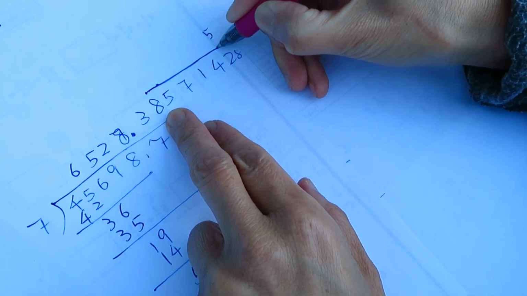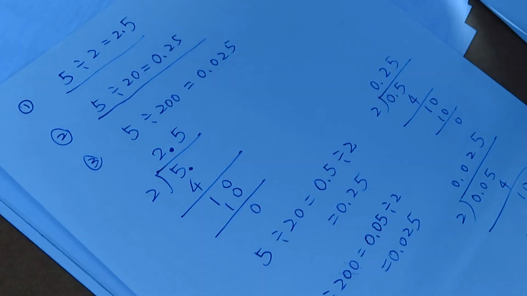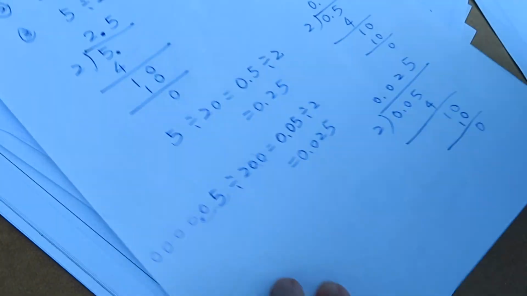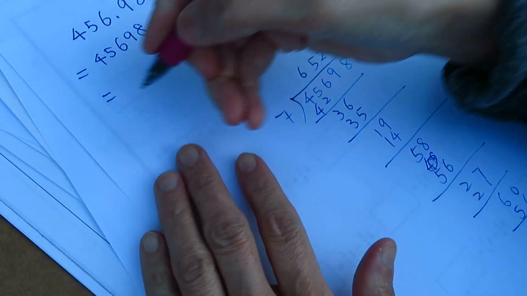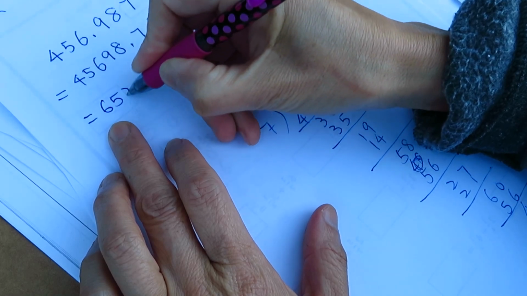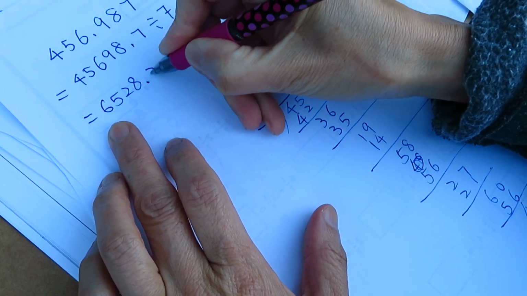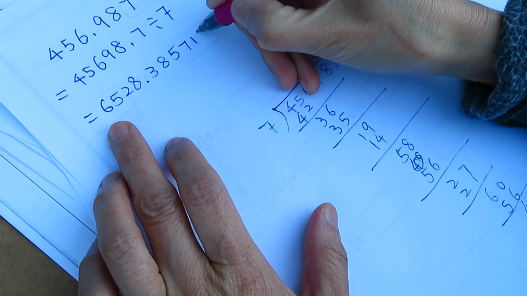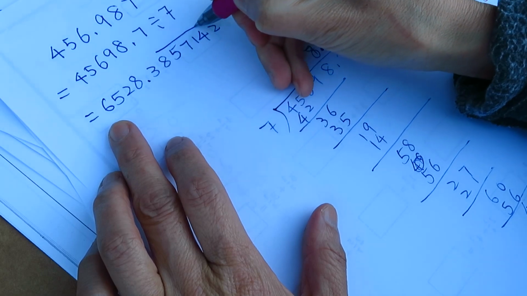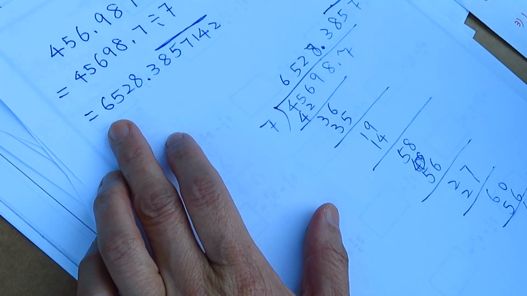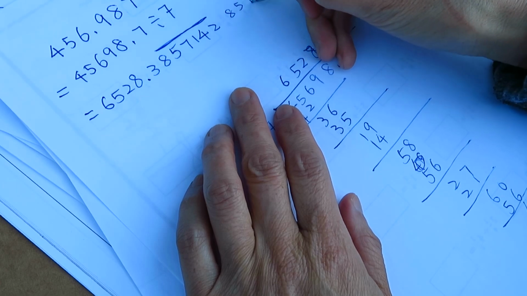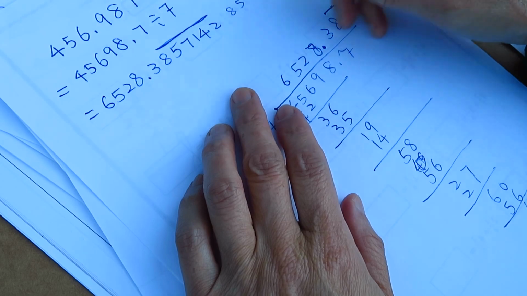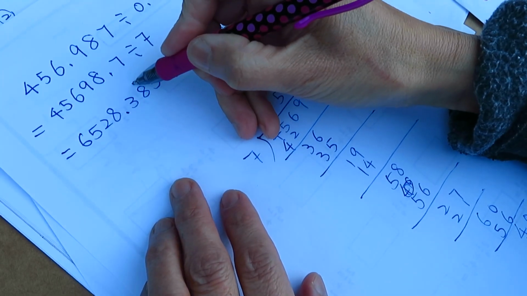Until here. So our result will be, where is our number? Okay, so 6,528.3857142 and here is the repeating. And then keep on 857142, 857142. This is the repeating pattern.